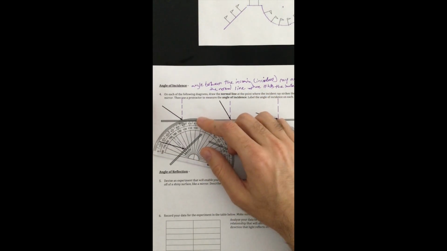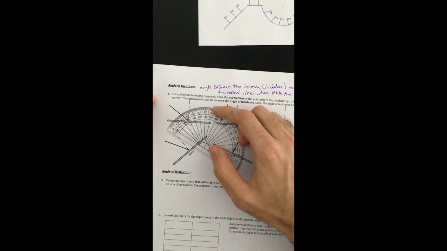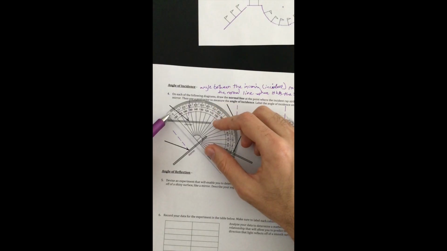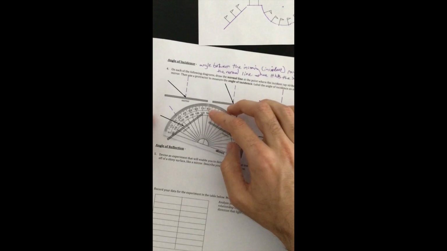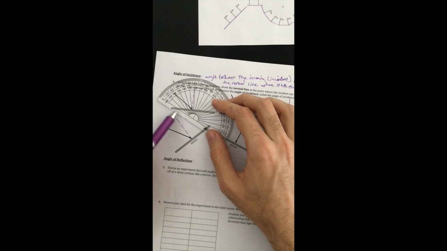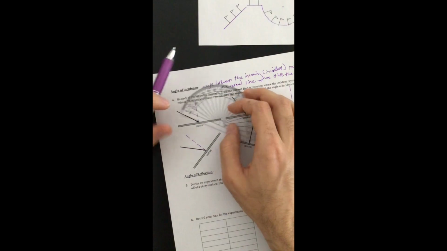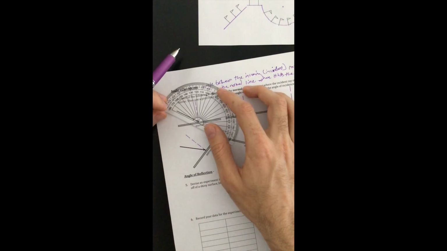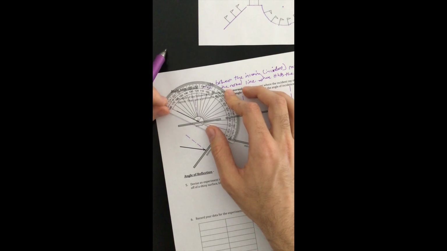All right, so how am I going to do that? I'm going to use my 0 degree mark, so that's on either side here. I'm going to take my protractor and this center piece. Everything's measured from the center spot where these two lines cross. I'm going to line that up with either my normal line or my incident ray. I'll show both ways. You'll see you get the same result.